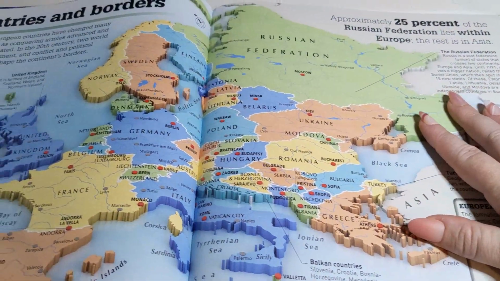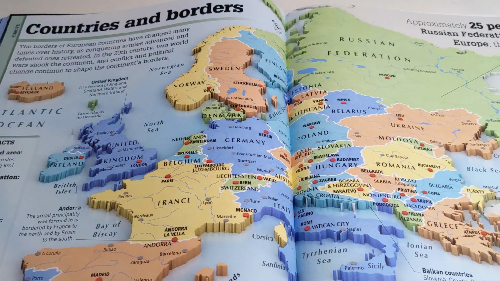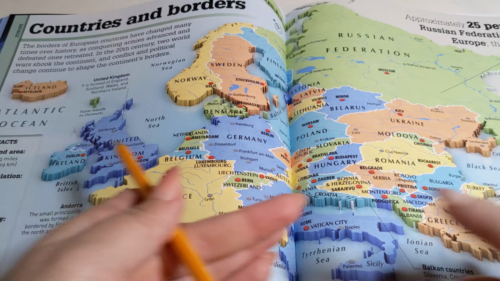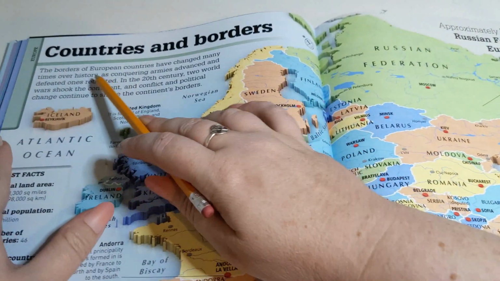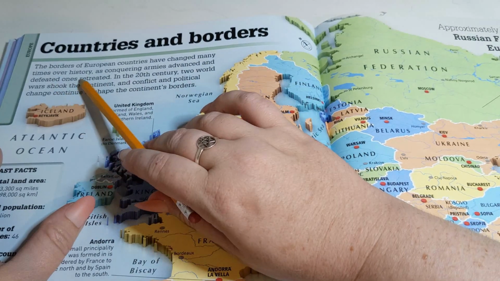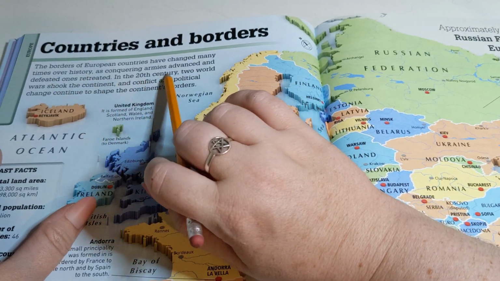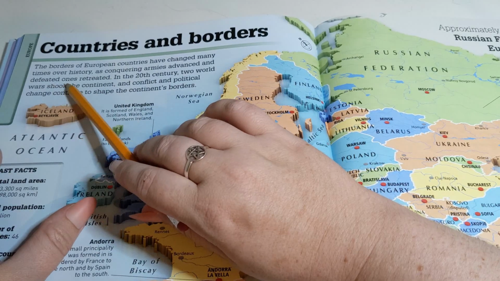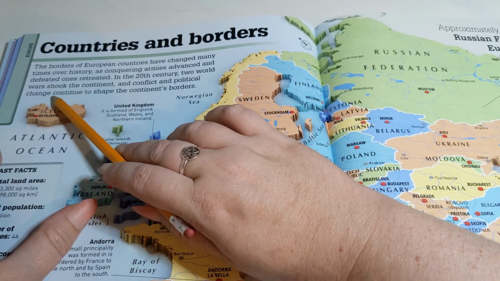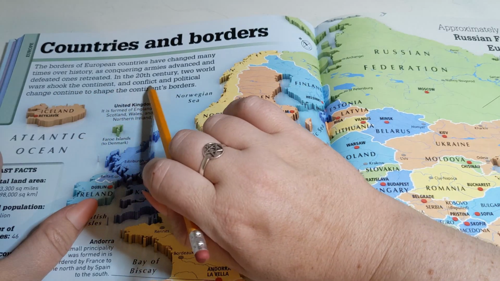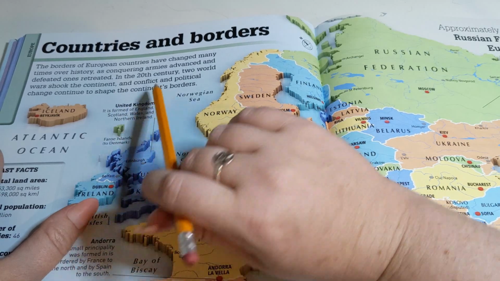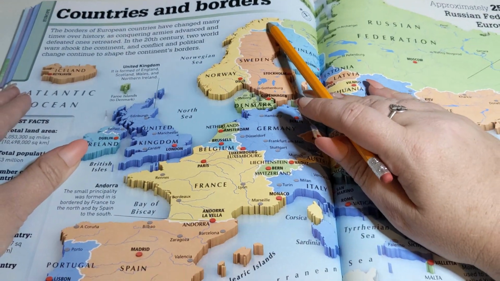Here we have a political map of Europe. Let's read what it says. It says, the borders of European countries have changed many times over history as conquering armies advanced and defeated ones retreated. In the 20th century, 2 world wars shook the continent, and conflict and political change continue to shape the continent's borders. Let's look and see what we've got here.